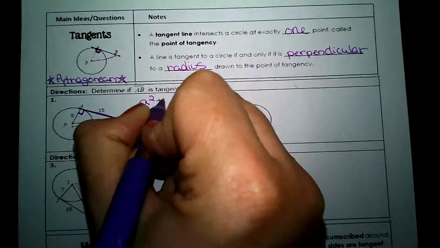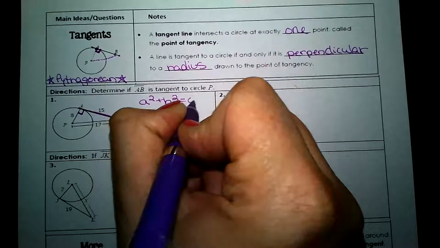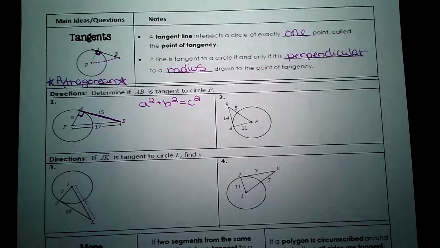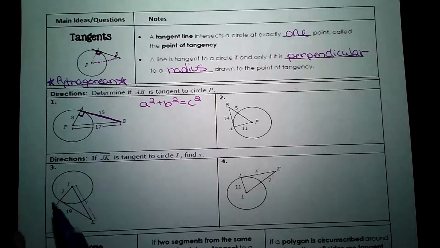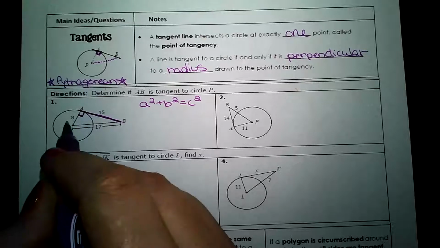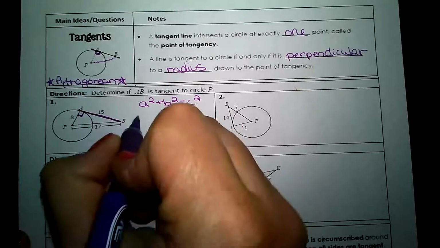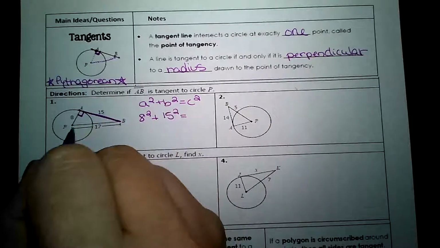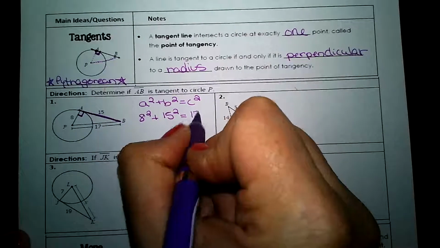Pythagorean theorem is a squared plus b squared equals c squared. So if these 3 side values work in the Pythagorean theorem, then that'll mean we have a right triangle, which means that line is tangent. So let's plug them in. A is my small, so that's 8 squared. B is my medium, so that's 15 squared. C is the hypotenuse, that's 17 squared.